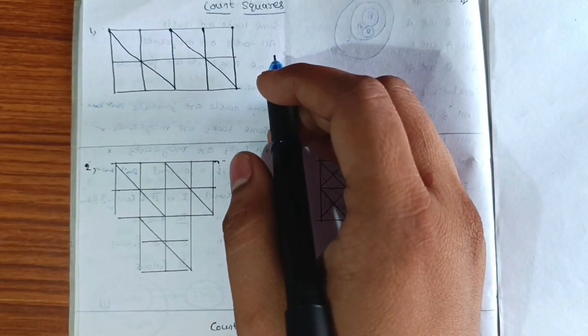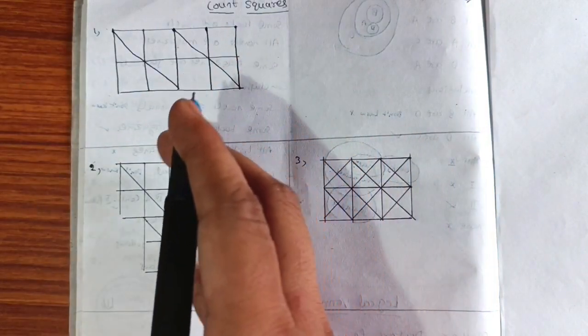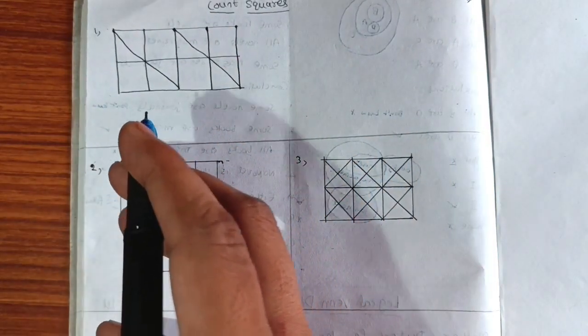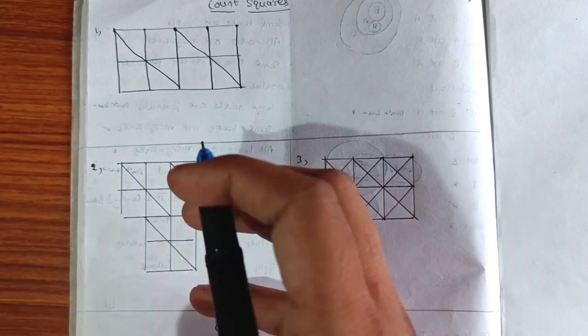In this video we are going to see how to count the number of squares in a given figure in just a few seconds. Before going to solve the questions regarding this, let's roll the intro.